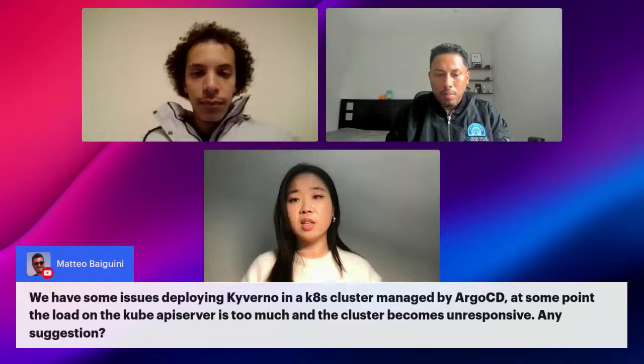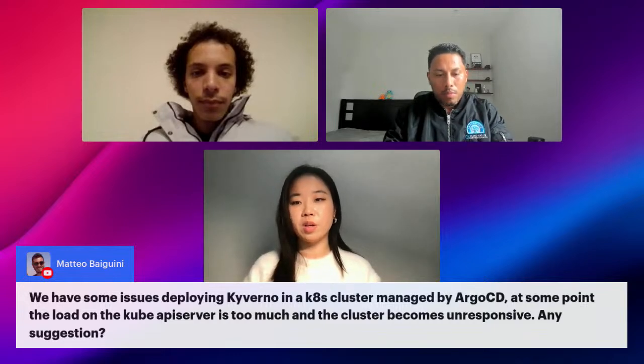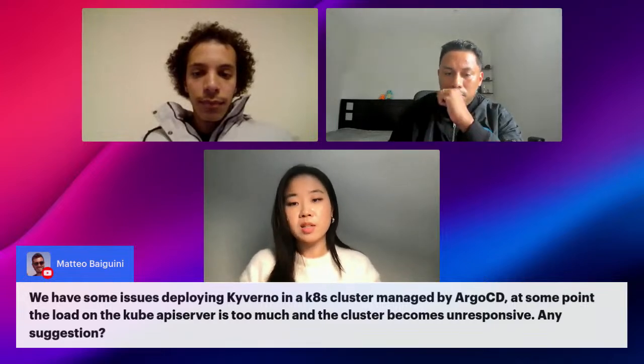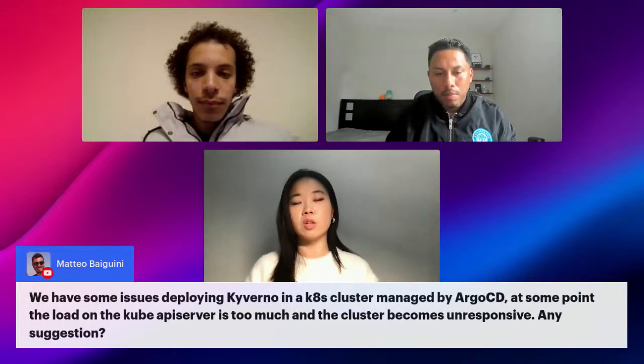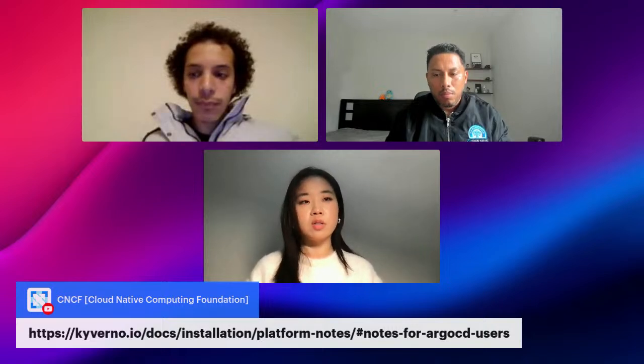Here you might need to enable the replace option in the sync options, or ignore the differences in the target resources. So there are notes for Argo CD users, so that two applications running on Argo CD don't fight with each other and try to revert changes made to the resources. Got it. Thank you.